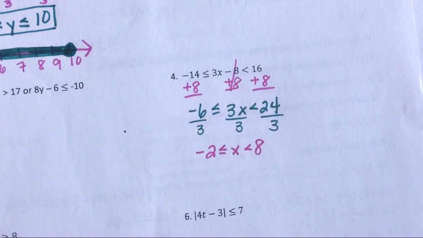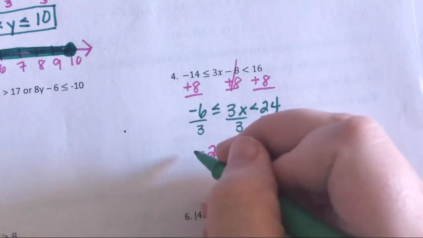Okay, so we divided everyone by 3. -6 divided by 3 was -2. 24 divided by 3 was 8. Here's our final answer.